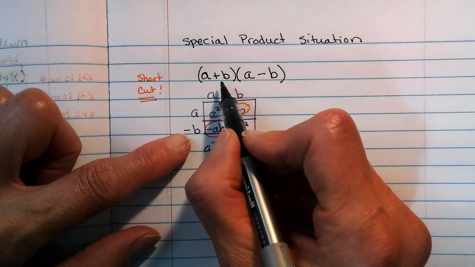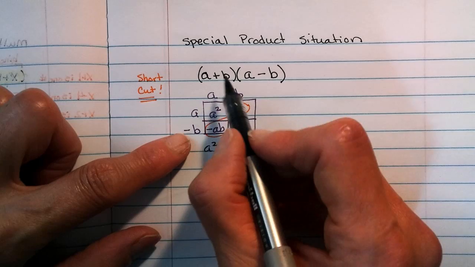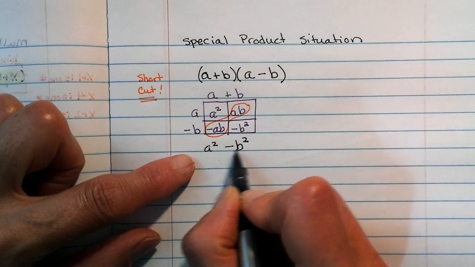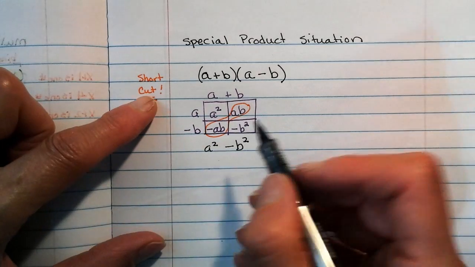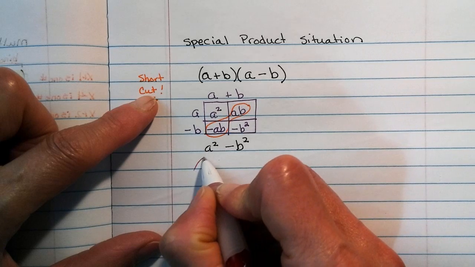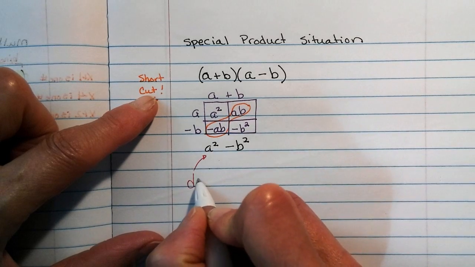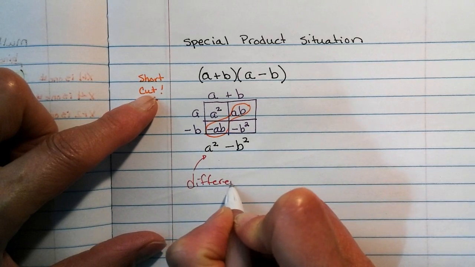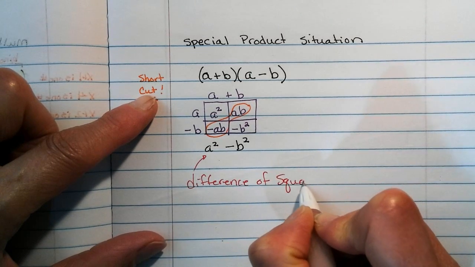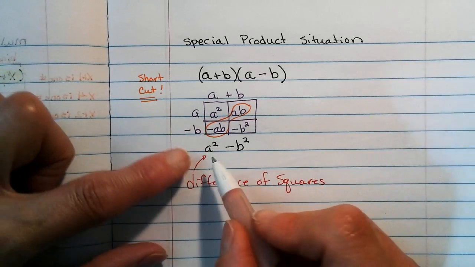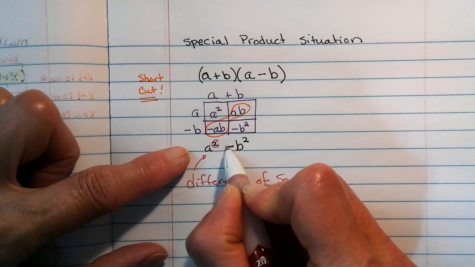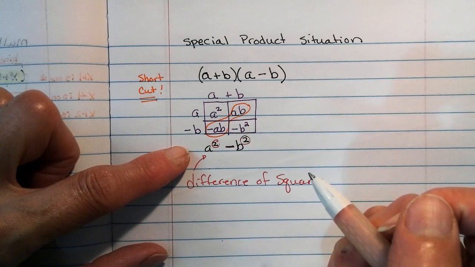So what I have here is the product of a sum and difference of binomials. And this here is something special, and we'll look at a shortcut with this later. But this here is called the difference of squares. Okay? So the difference of squares. Why? Because this is a square, and then we're taking the difference of another perfect square.